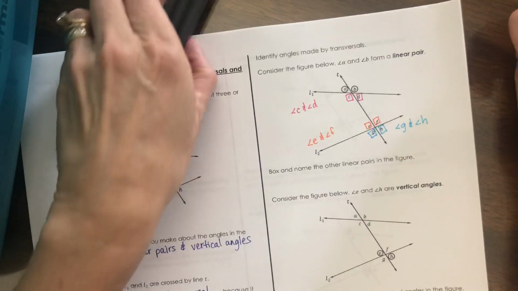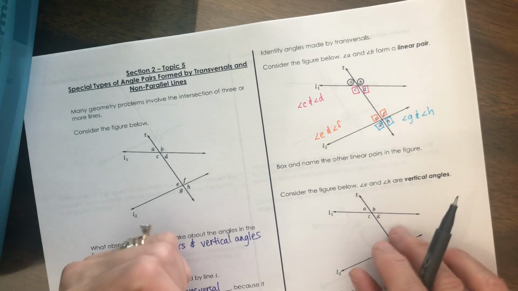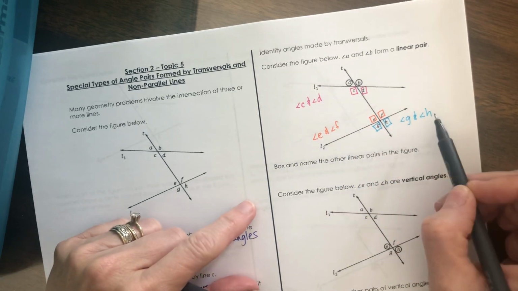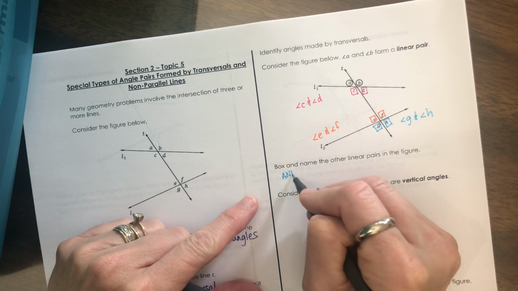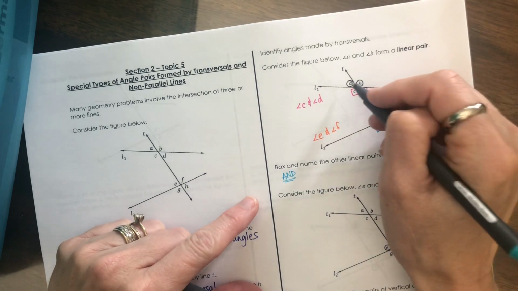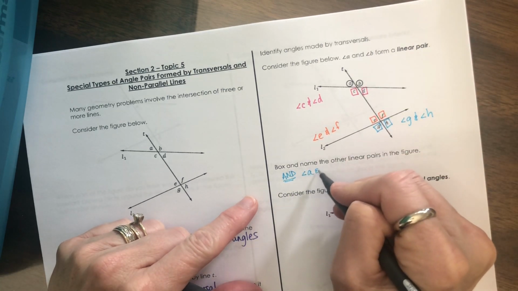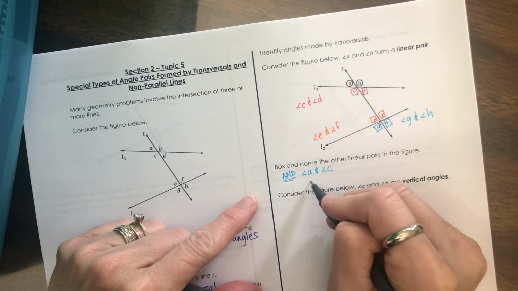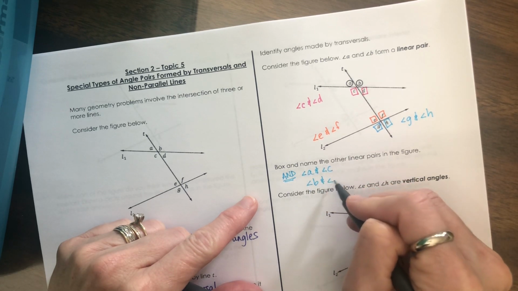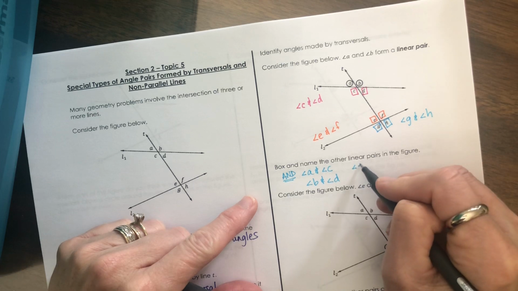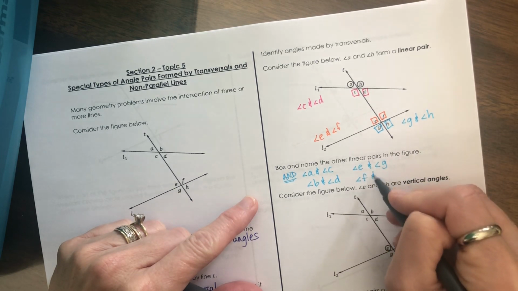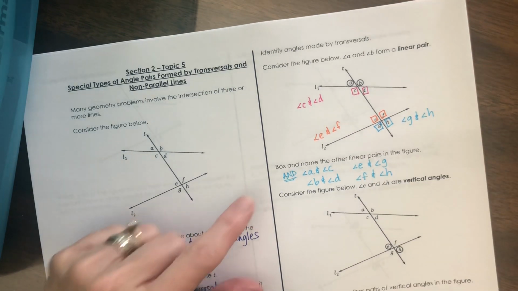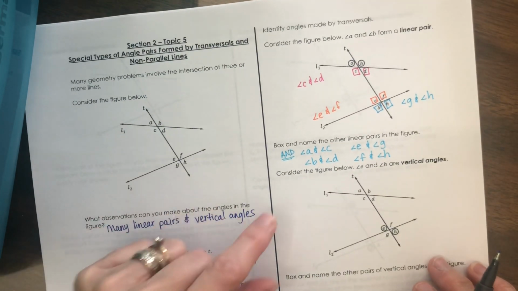So we've got a ton of linear pairs going on right here. I've already named those 3. So we can also say, and these others, angle A and angle C, angle B and angle D, angle E and angle G, angle F and angle H. All right, lots of different pairs that are linear pairs.